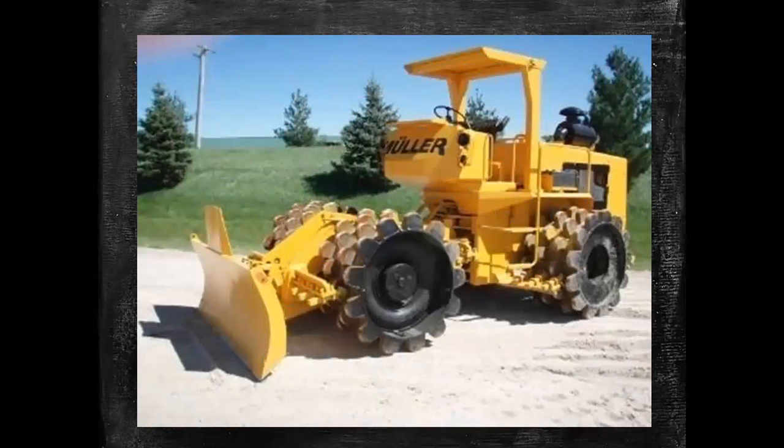Like you see here in this image, the drum looks like that of sheepfoot rollers, but it may vary slightly.